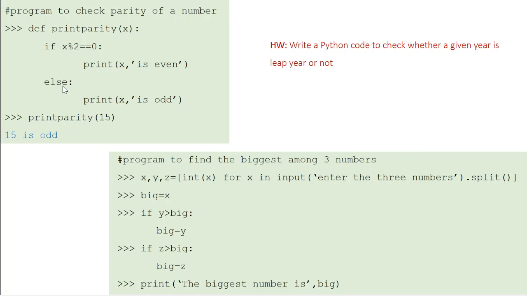So here it will check whether 15 modular division 2 equal to 0. That is false, right? So the statement corresponding to the else block will be executed. So you are going to get the answer x, which is the variable here. The value is 15. So your answer is going to be 15 is odd. So this is a simple if else statement.